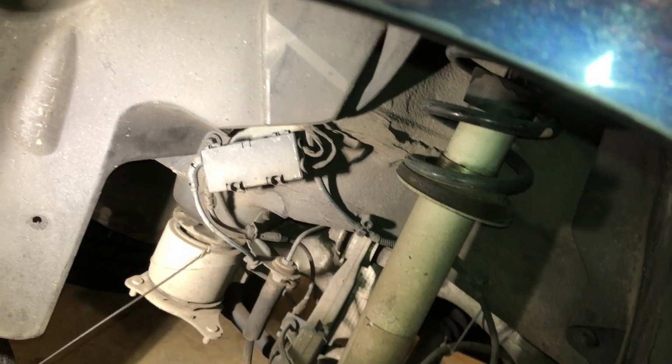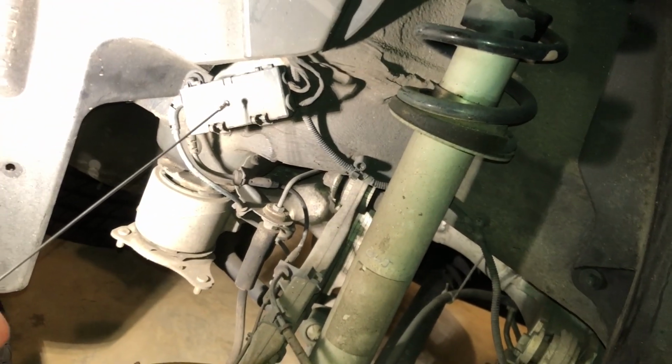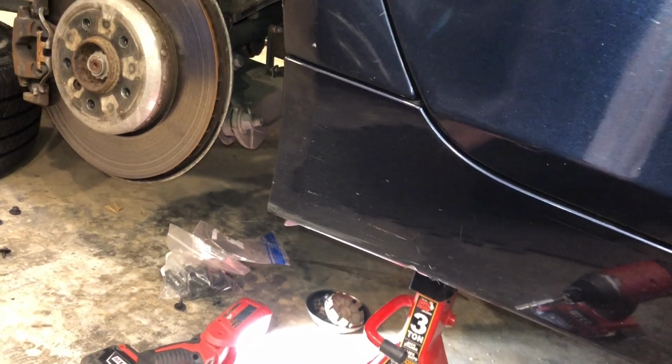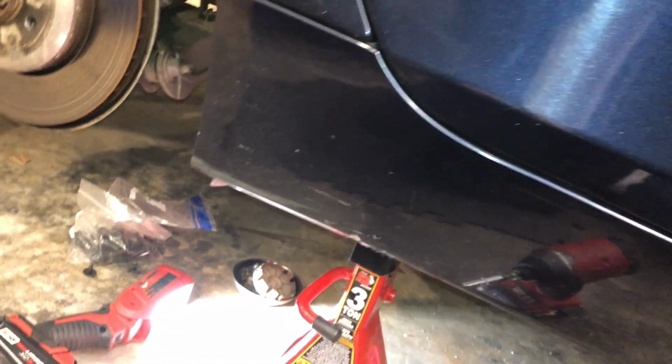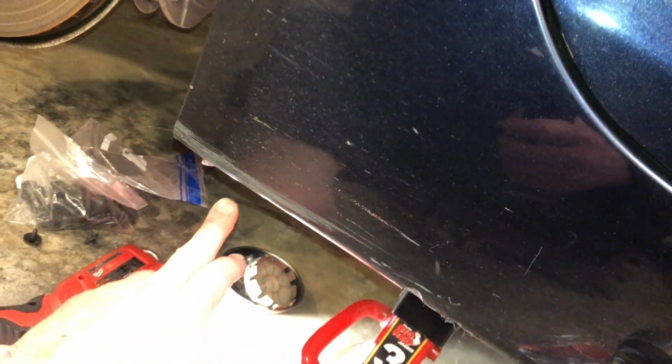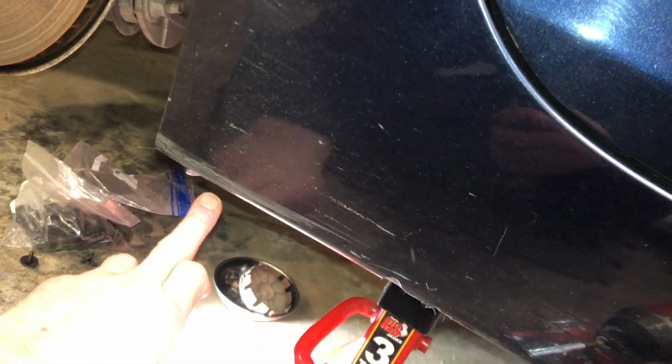One here and one right behind the brake pad where the sensor connector is right here. There are additional fasteners that secure the wheel liner, and they are located right here next to the jacking point. These are 8mm bolts you have to remove.